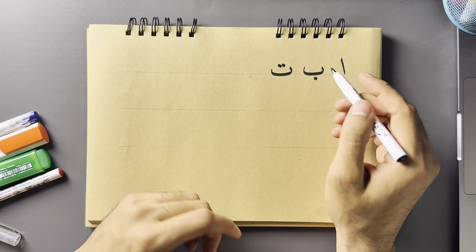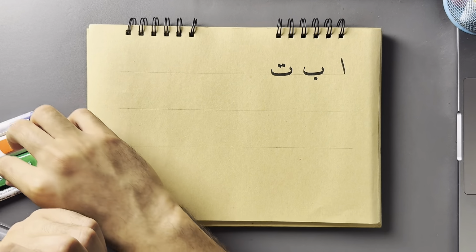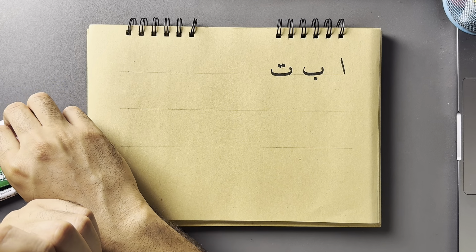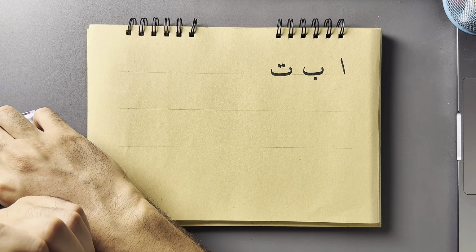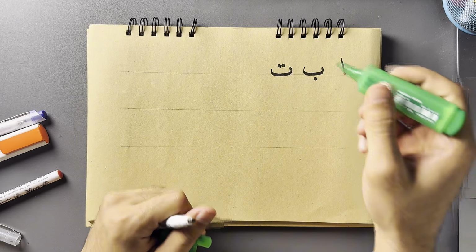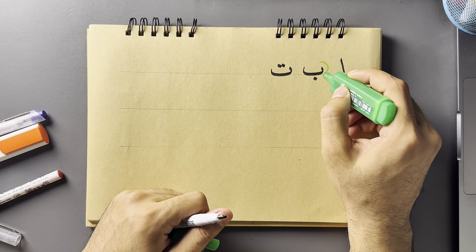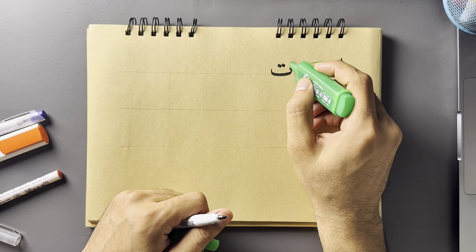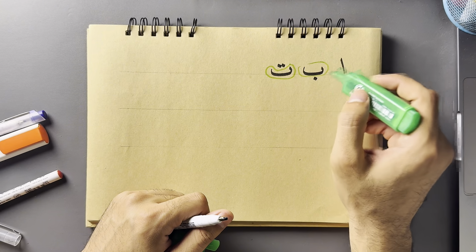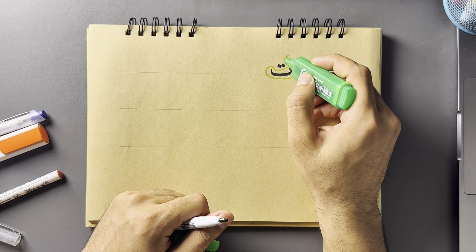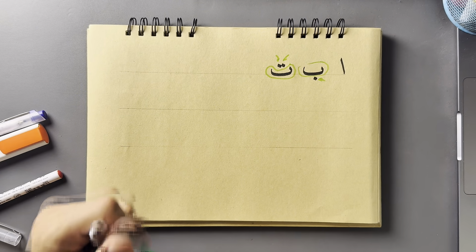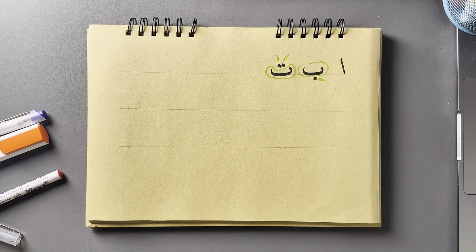You will find similar body shapes. The body shape here is so similar. This body here, and this body as well, the same. But what is the difference? How can I identify each one of them? Dots. So I want you to pay attention to dots in every single letter.